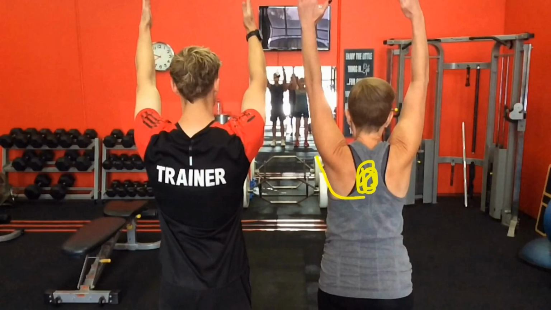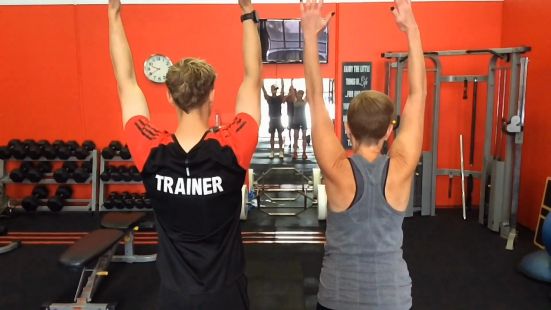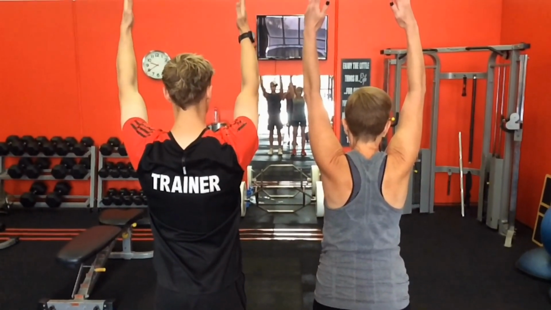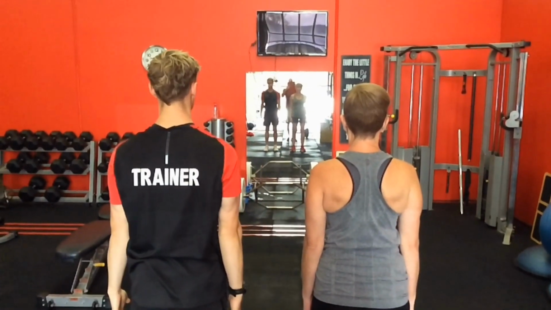So it has no choice but to get pulled up, and it gets pulled up by the levator scap, which attaches at the base of the skull there, which is why that muscle is often associated so heavily with headaches, because of the tension involved just to lift your arms overhead.